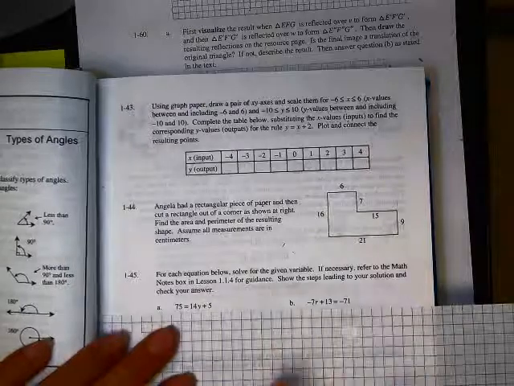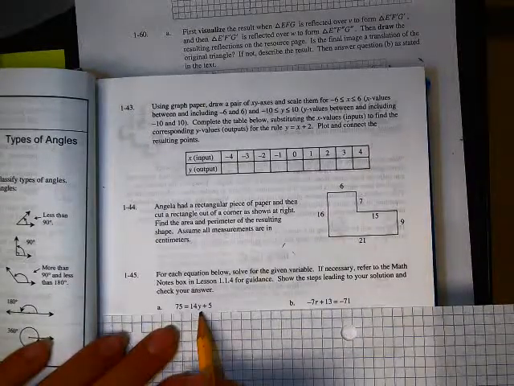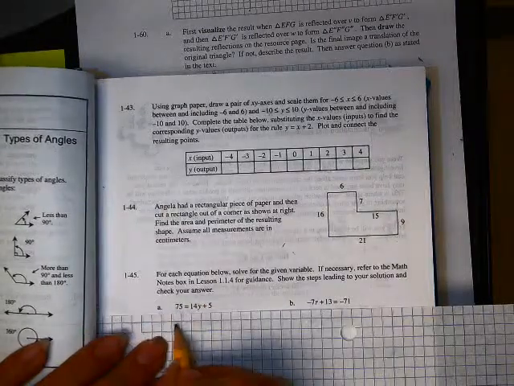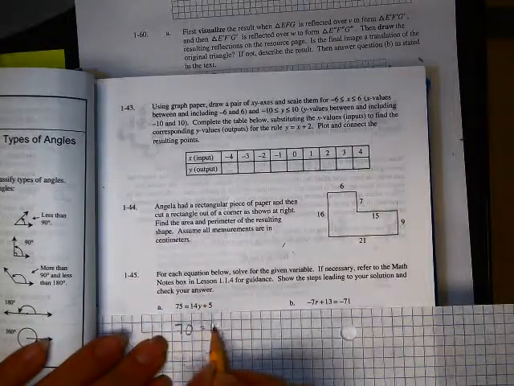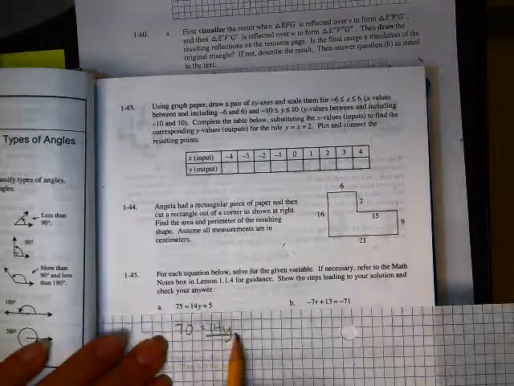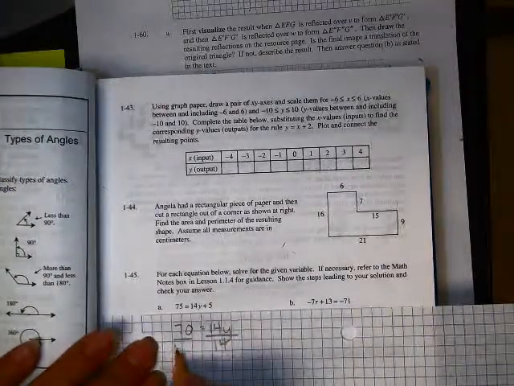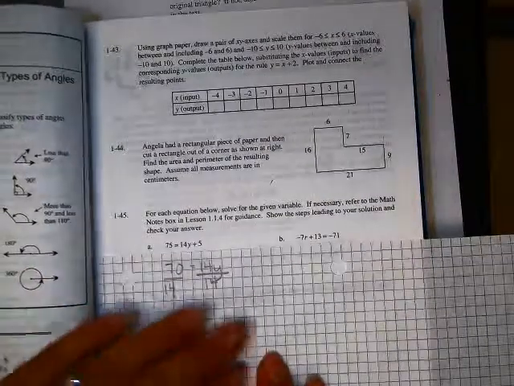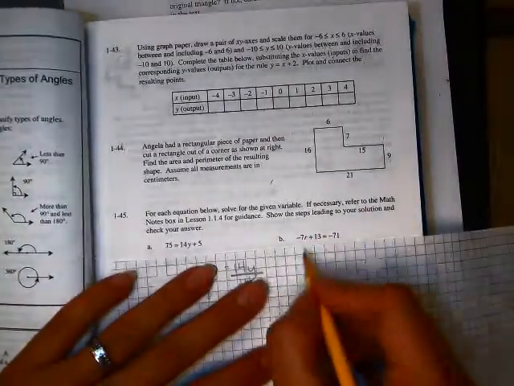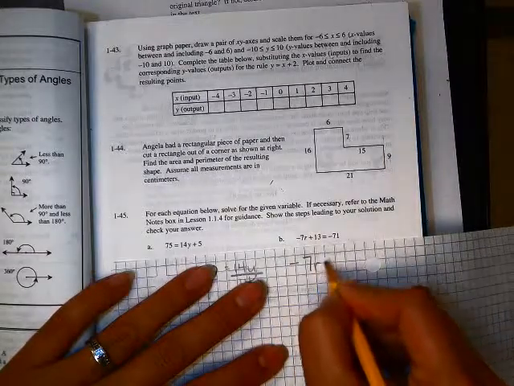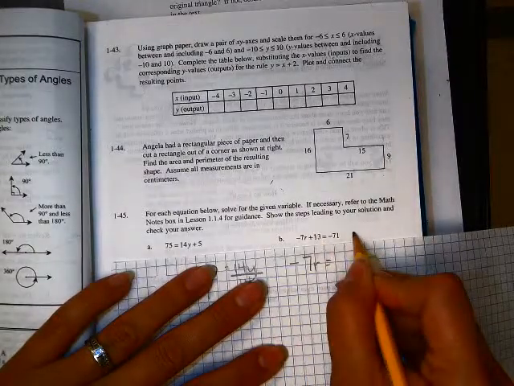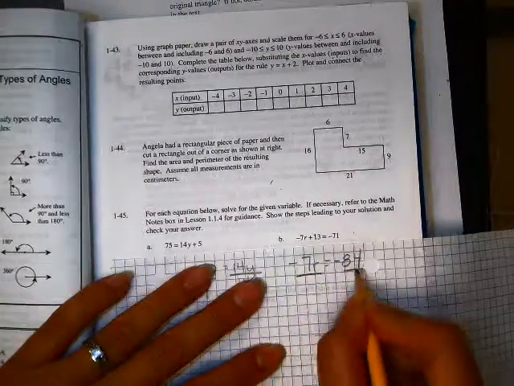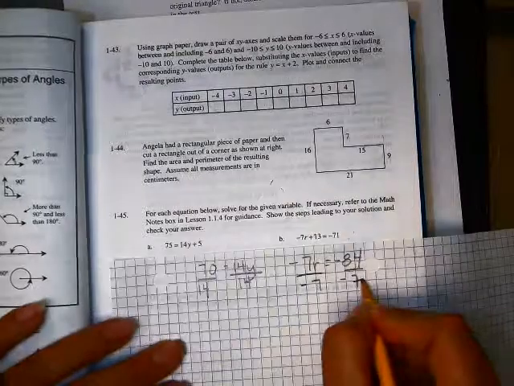For A, remember our goal is to get y by itself. There's a 5 over here, so I need to subtract a 5. So I would get 70 when I do that. And then I want to get y by itself, so it's the 14 that we want to move, and we're just simply undoing that. So I'll let you finish that problem. For B, we want to get the r's alone, and so we want to subtract a 13, which would give us -84. And again, same thing, we want to divide by the 7.